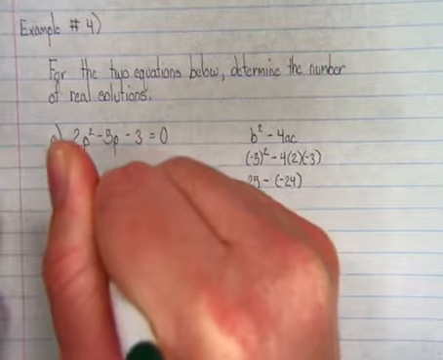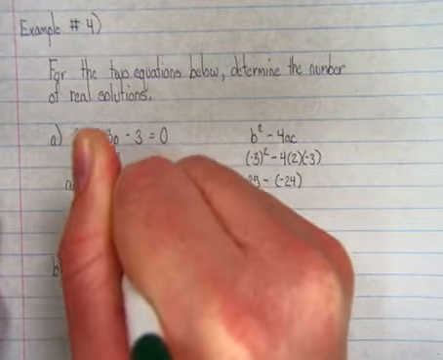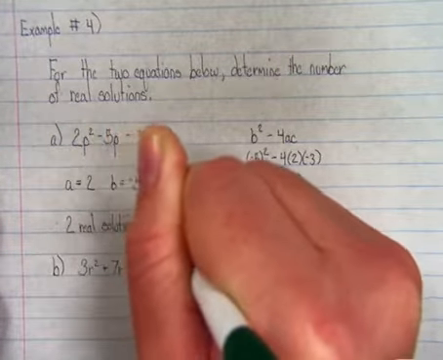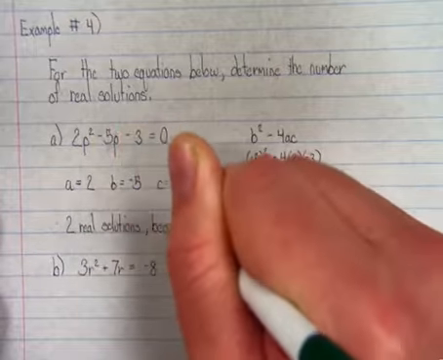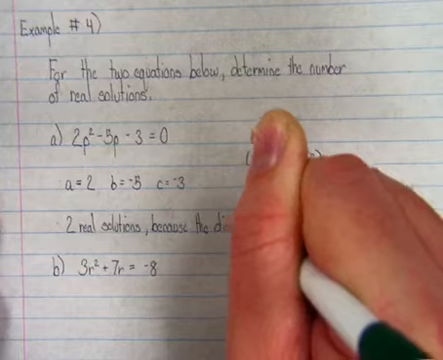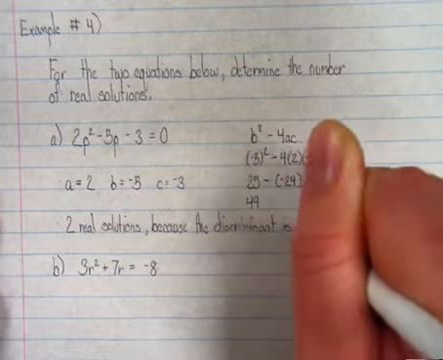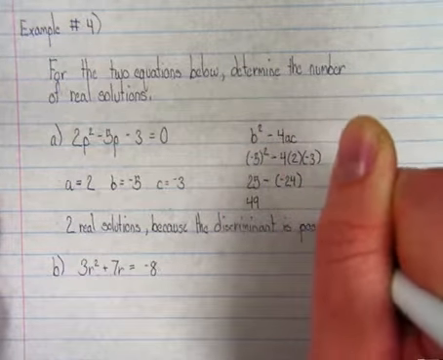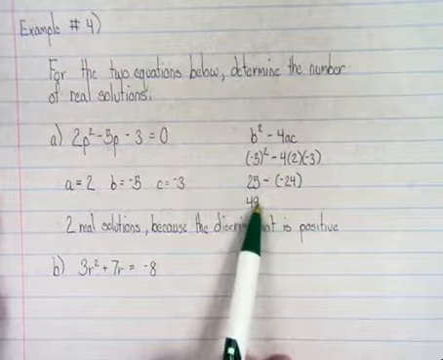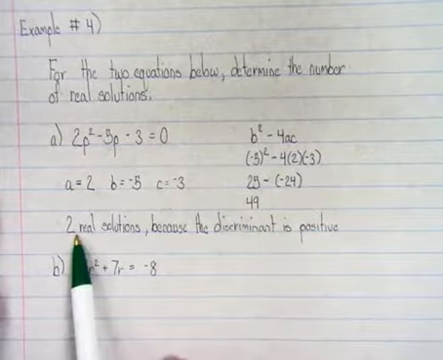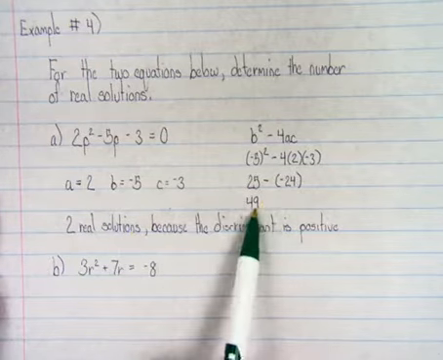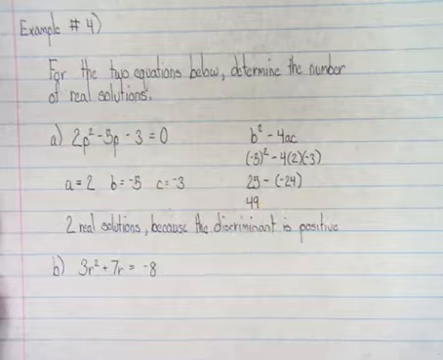So what I can say in this situation is that this will have 2 real solutions, and the reason is because the discriminant is positive. And remember, it's this value that we're looking at, what we get for the discriminant. If it's positive, we have 2 real solutions, like we have here. If it comes out to be 0, we're going to have 1 real solution. And if it comes out negative, we're going to have no real solutions.